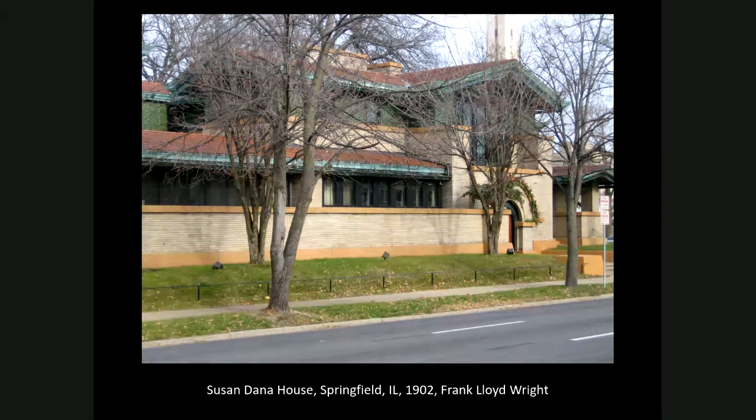This is a little bit of a mix. You can see there is a gable on the front entrance here. So it isn't a full hipped roof that he would generally employ in the Prairie style, but it's a very low pitch, very deep eaves, and it doesn't have that strong vertical mass that a typical gable end would have.